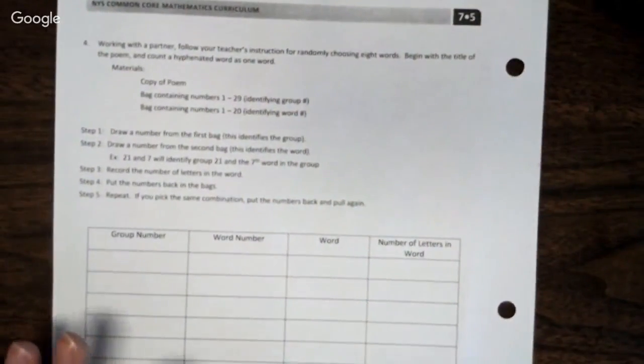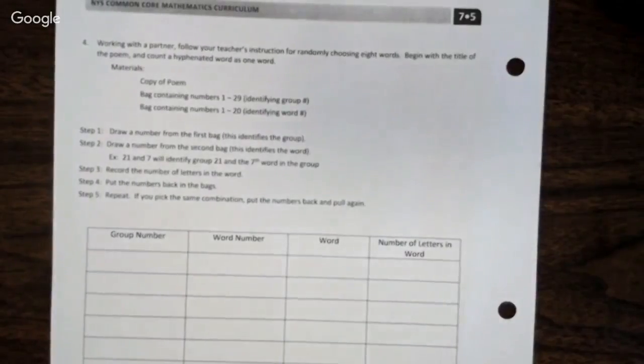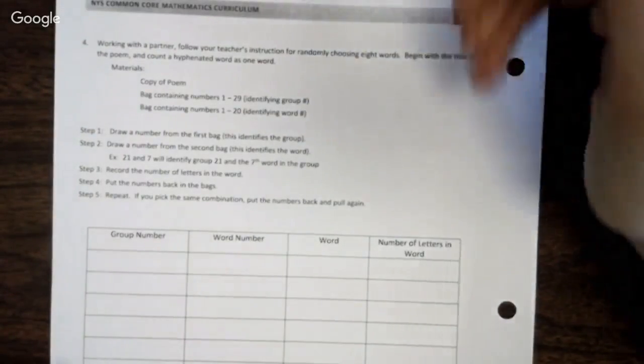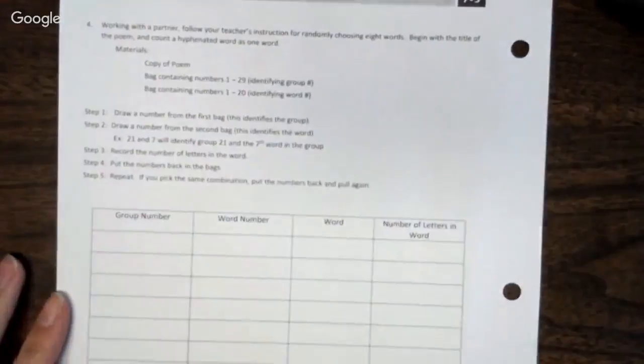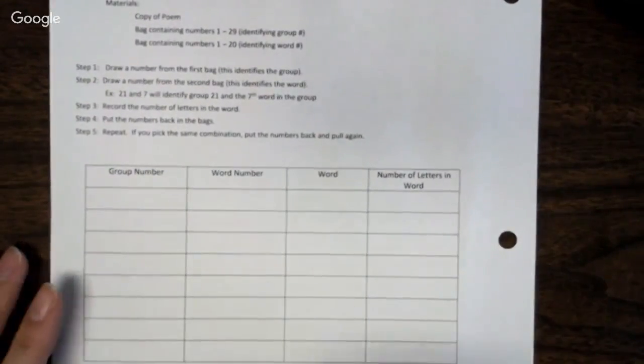All right, so then what we did in class is I gave them a method that would give every word an equally likely chance of being picked. We had 2 bags containing numbers. One would identify the group number, one would identify the word number. They pulled numbers out of a bag, and that's the word that they used from the poem. They collected all of this data, and then they were going to answer the questions that follow.